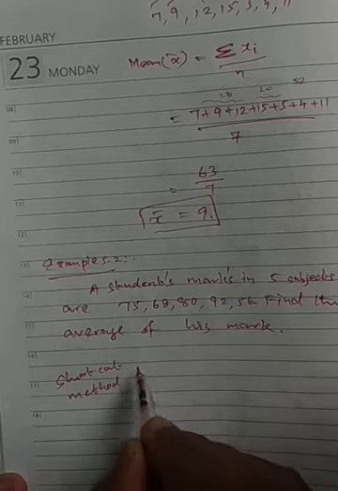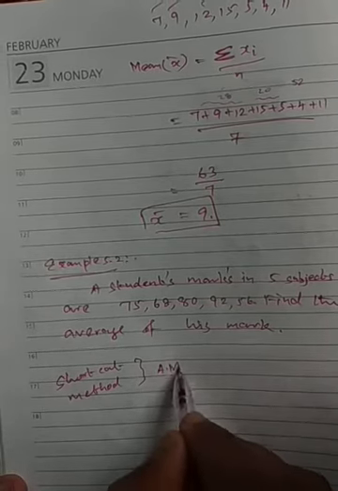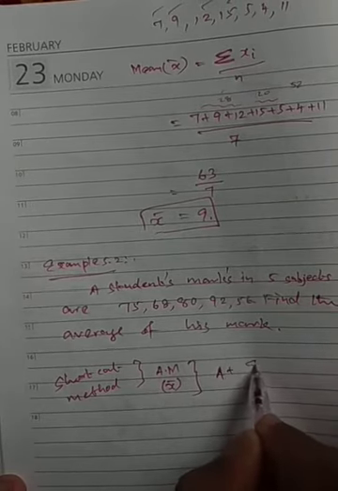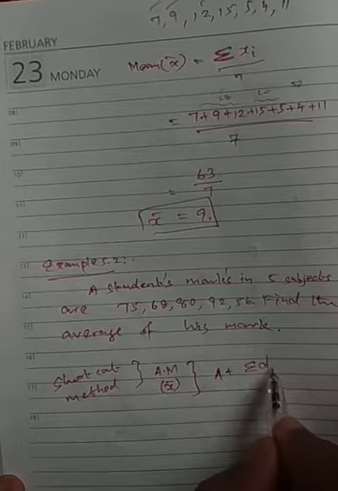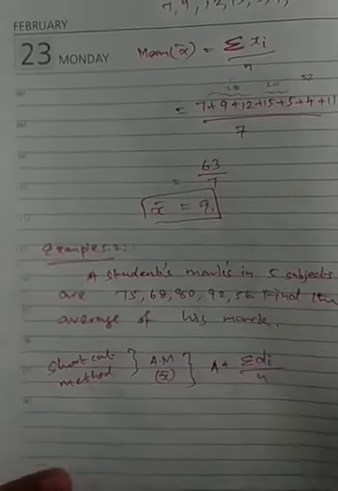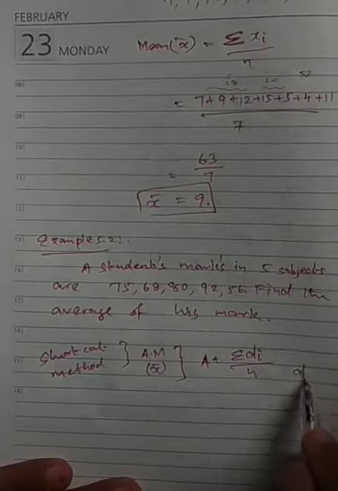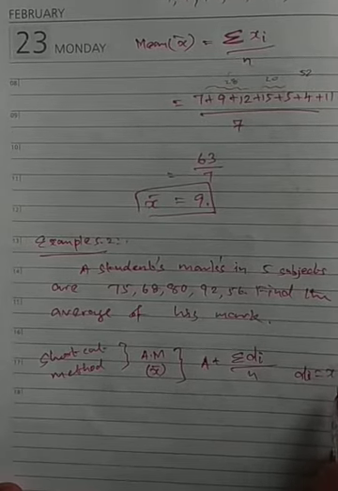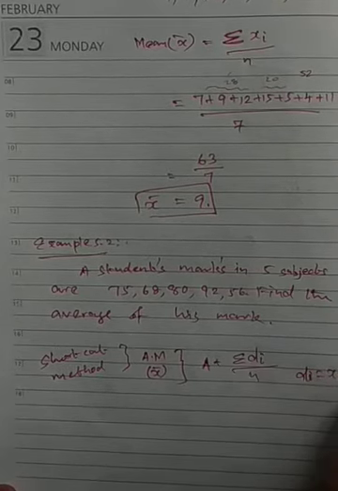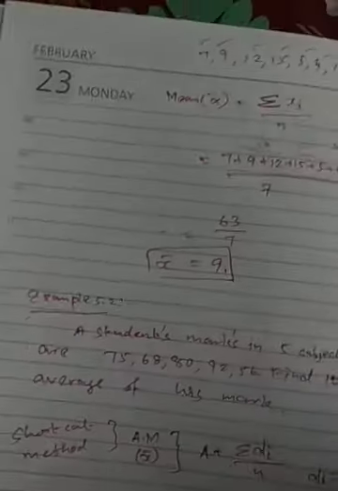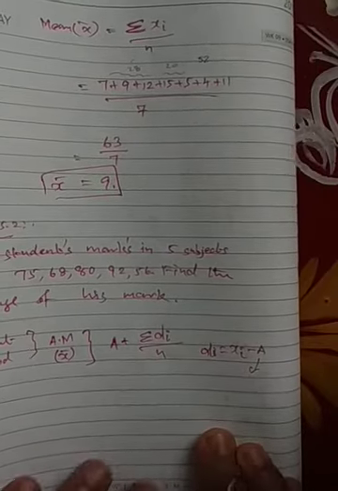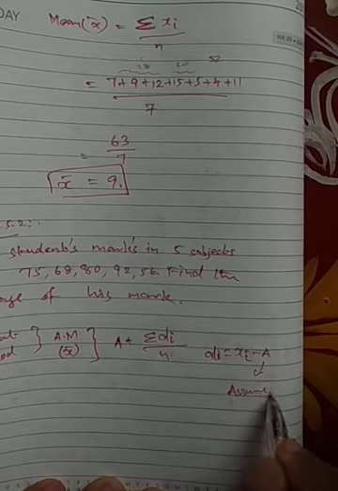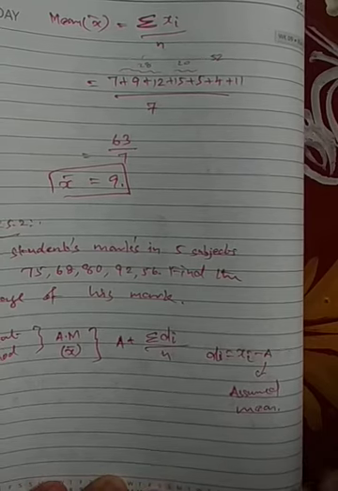The shortcut method to find AM, that is mean. AM is arithmetic mean, we will say mean shortly. What's the formula? A plus sigma di by n. Di is nothing but xi minus a, where a is the assumed mean. This is the formula, you keep it in mind.